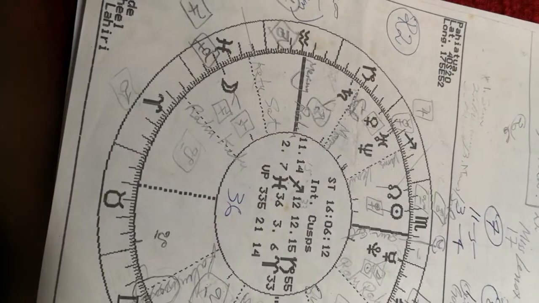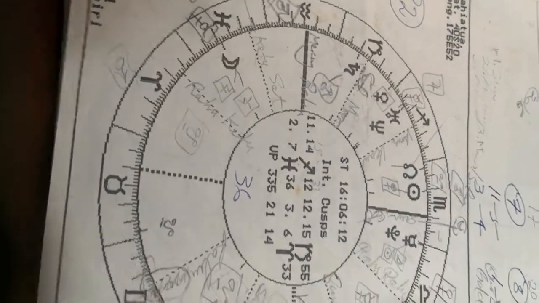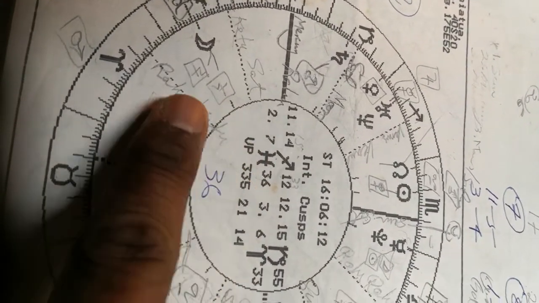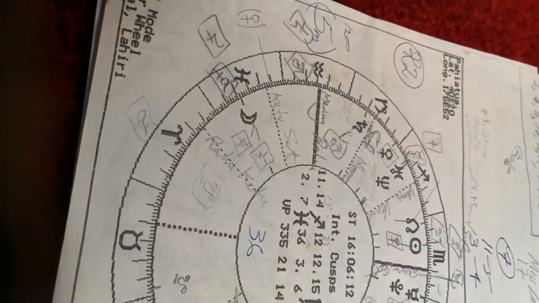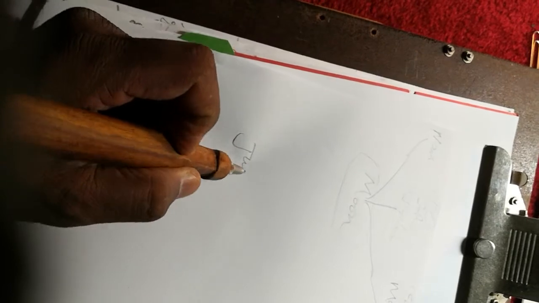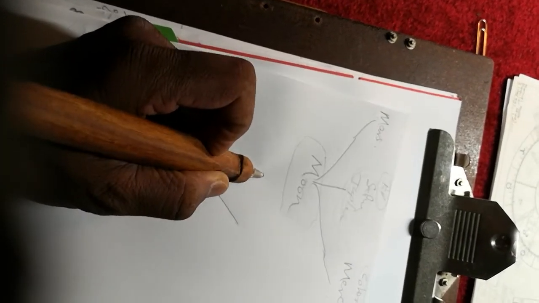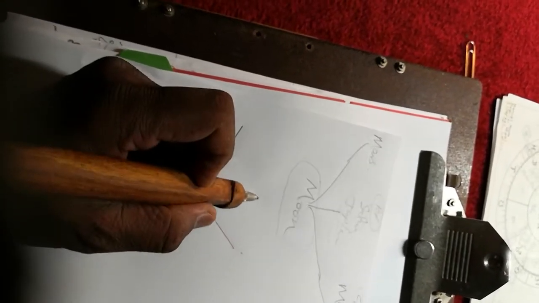Now, second house cusp is also cutting Pisces. As you can see, second house here 7 degrees and 36 minutes Pisces. So what we do is we go and have a look at the ruler of second house, and that is Jupiter. So you mark Jupiter and then again you make 3 lines like that. So this is the KP, the star, and then we put sublord, sign wise. This is the star wise.